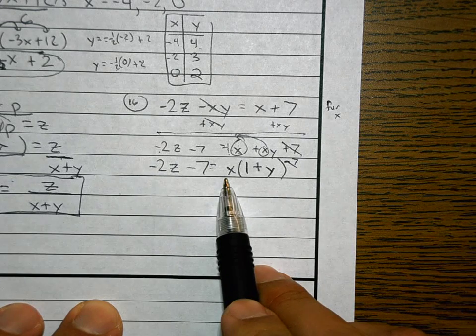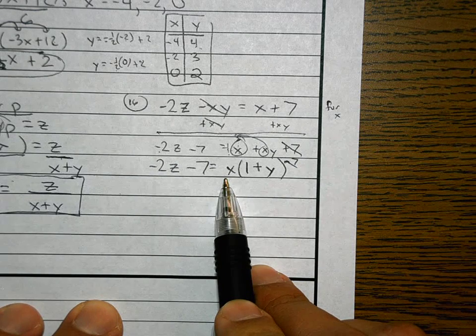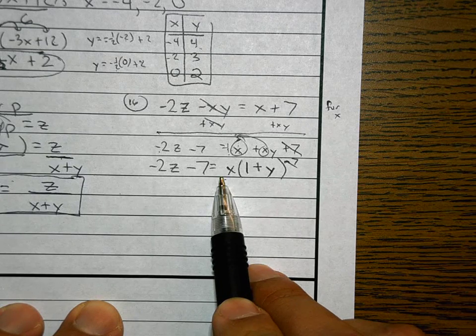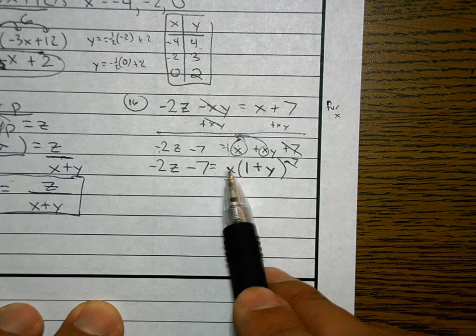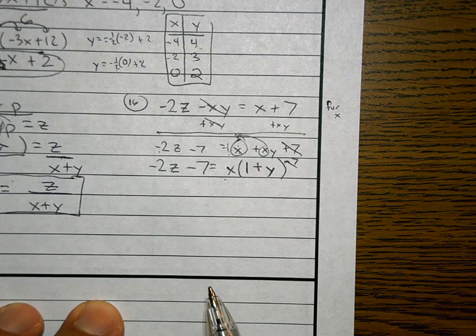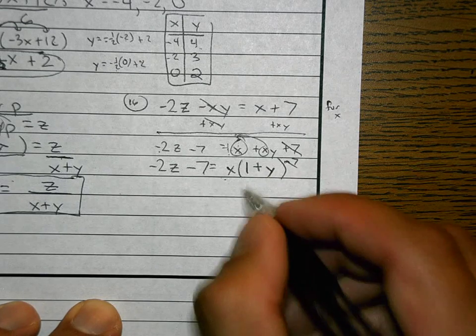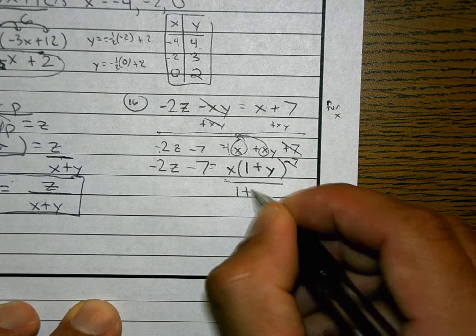Now I have only a single x left. This single x is multiplying by 1 plus y. The opposite of multiplying by this group is dividing by that group. So what am I going to divide by? 1 plus y. Exactly.